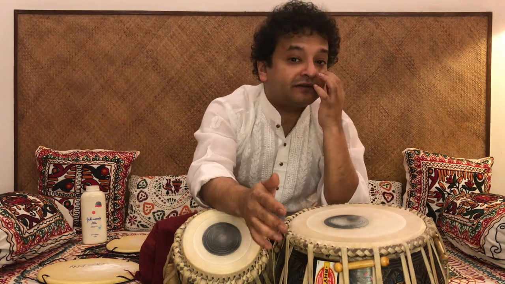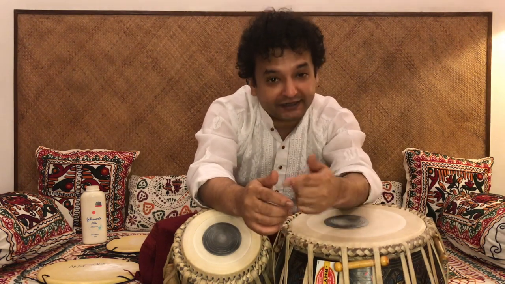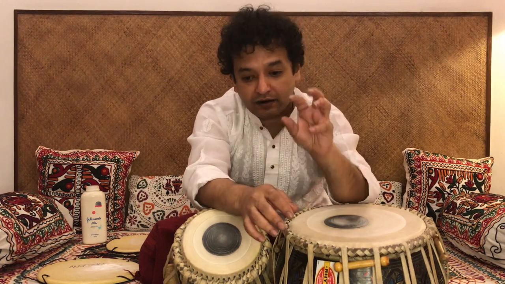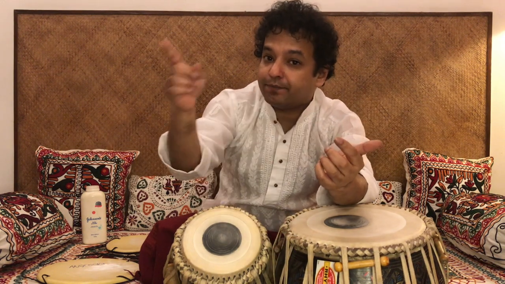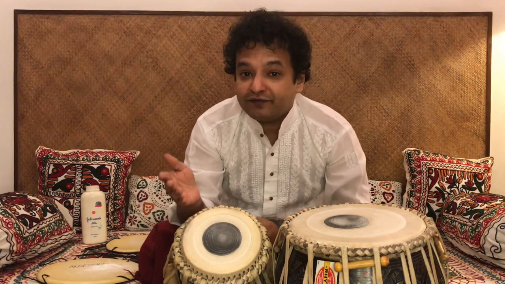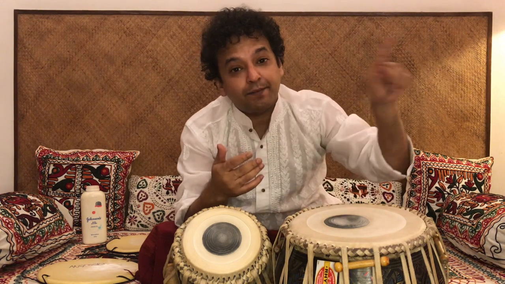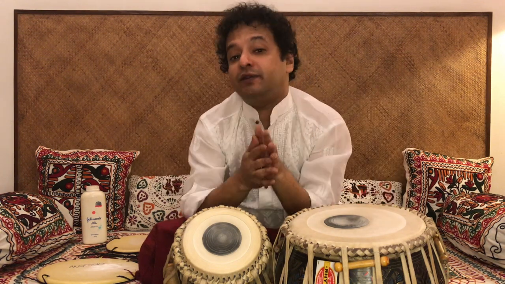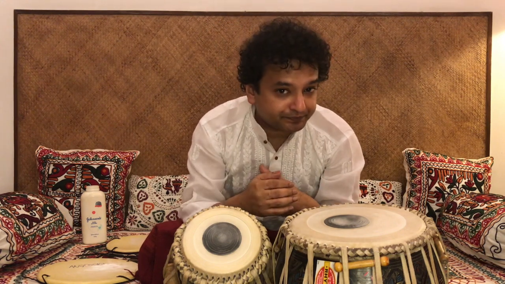As a tabla player, 70% of your job is accompanying other musicians, right? So in that situation, they are going to play bandishes, and even when you are soloing as a tabla player, in the context of a classical recital, your guiding light is going to be the bandish that your co-artist has chosen to play. So if the bandish is complicated, you're going to have to still be absolutely sure of where you are in the tal, in spite of that bandish doing its complexities in between. So there again, if you're dependent on an app, that may become a problem.